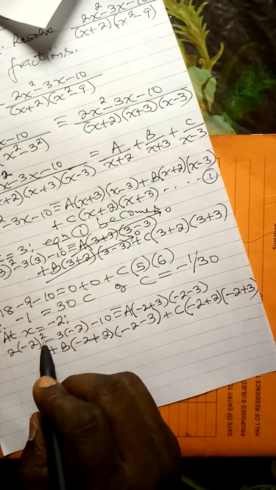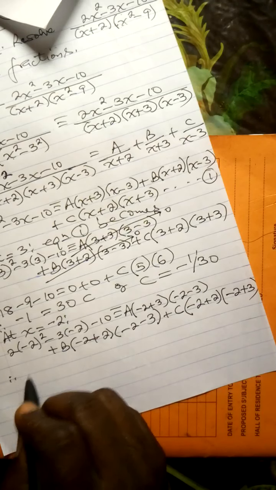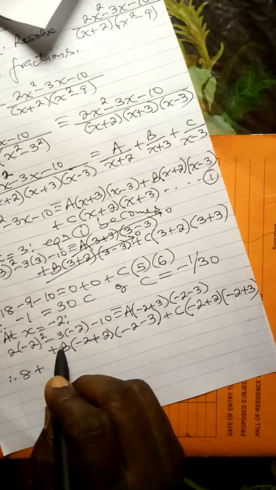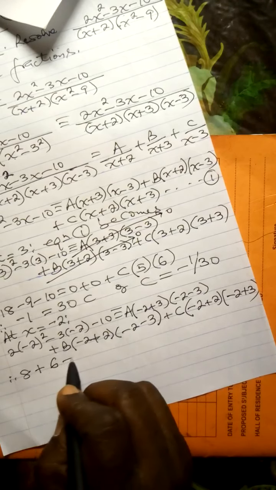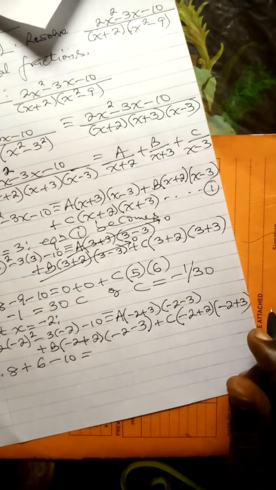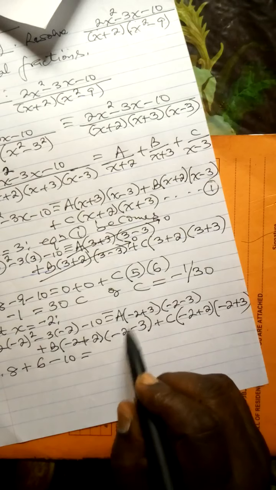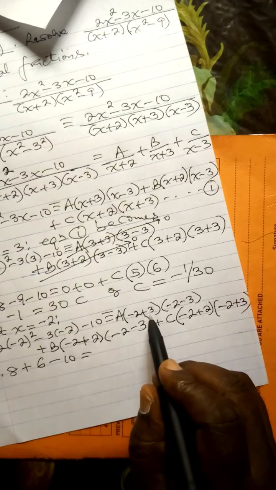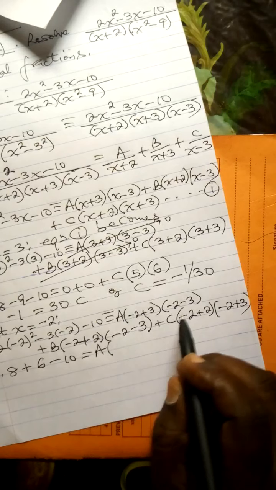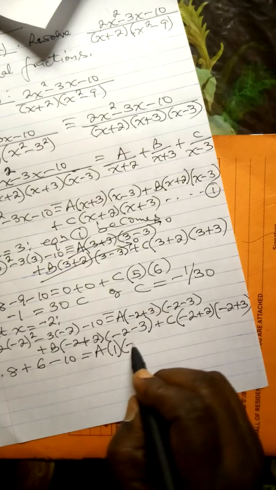Minus 2 squared is 4, times 2, so I have 8. Plus minus 3 times minus 2 is 6, minus 10 is equal to... now again, minus 2 plus 3 is 1, minus 2, that will be A into 1 into minus 2 minus 3, which is minus 5.